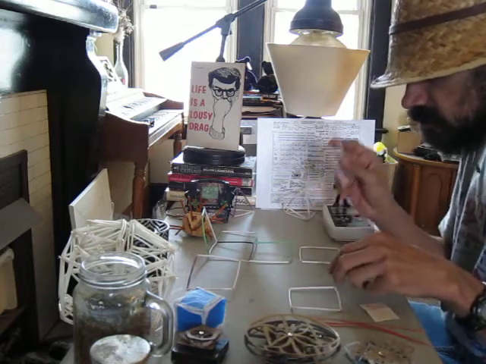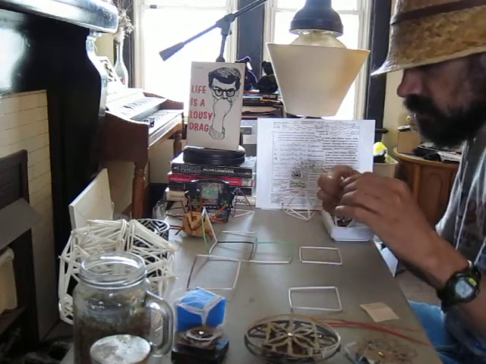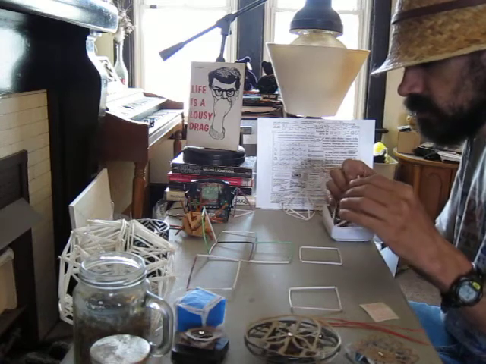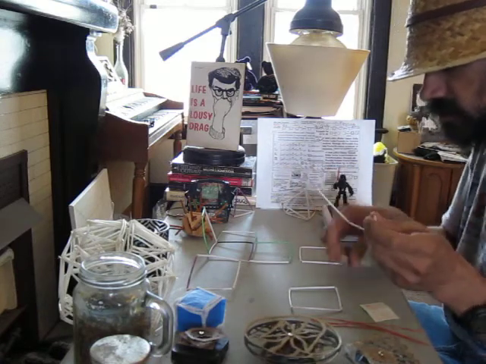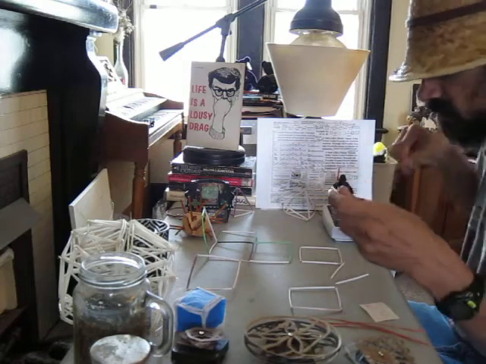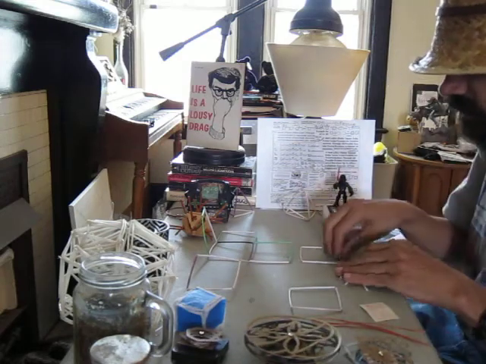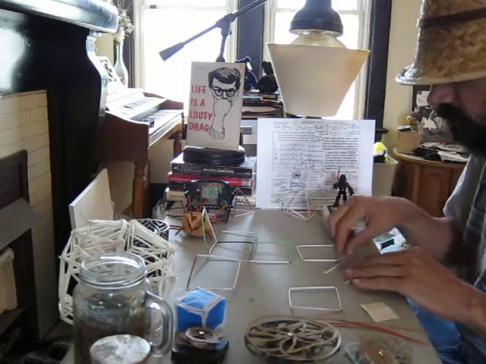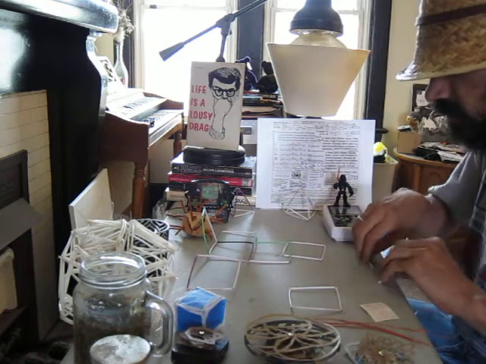I'm going to take 1 square and disassemble it. So now I've got 3 squares, and one of the squares is just the edges.